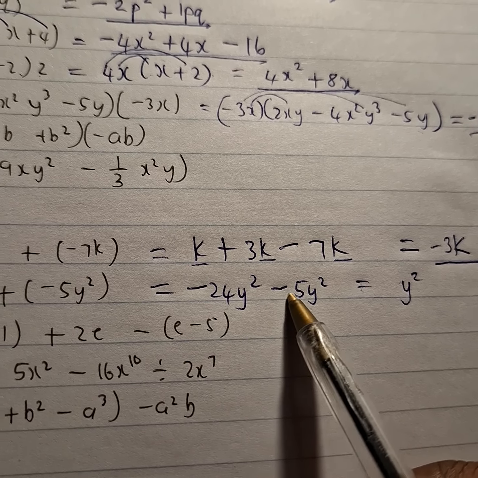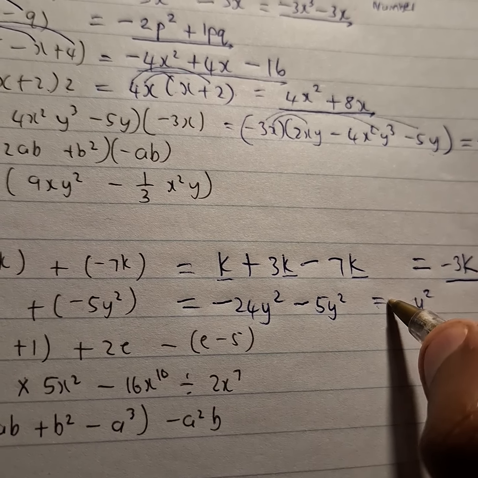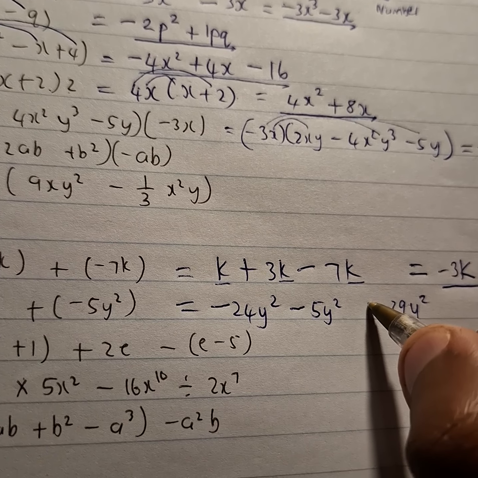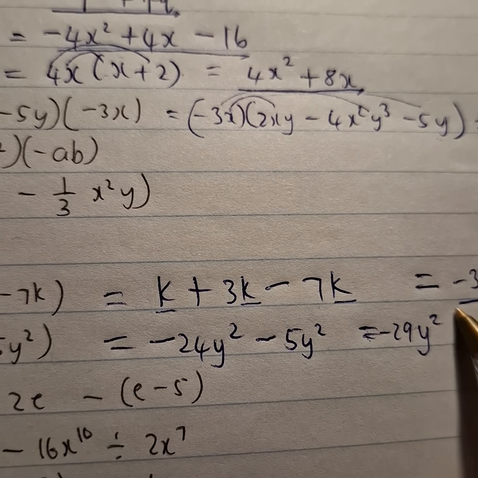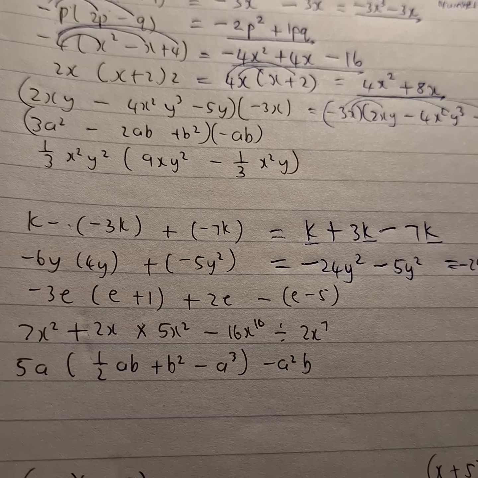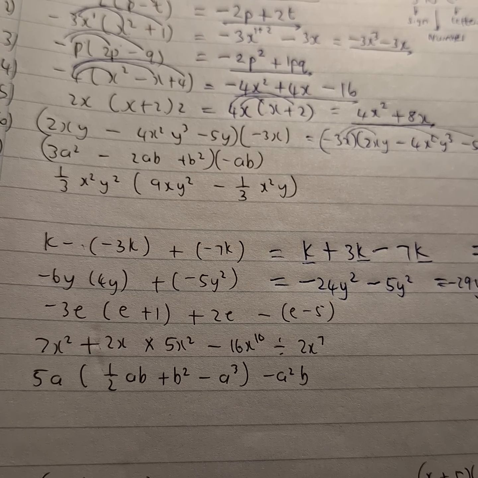What's negative 24 minus 5? If you utilize your calculator, we get an answer of negative 29. So the answer is negative 29y squared. Okay, how easy was that, guys? I hope you can see how easy it is.